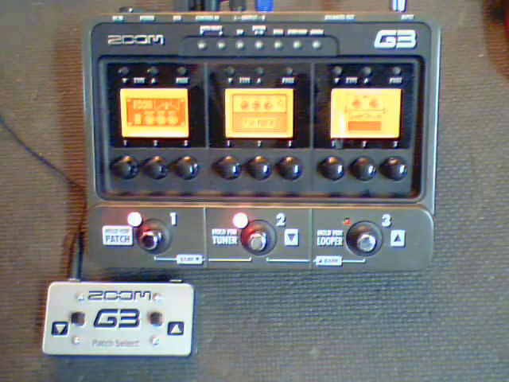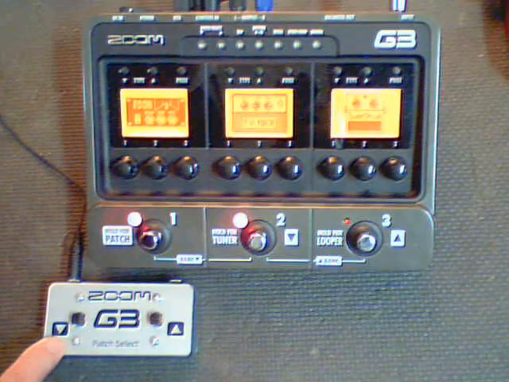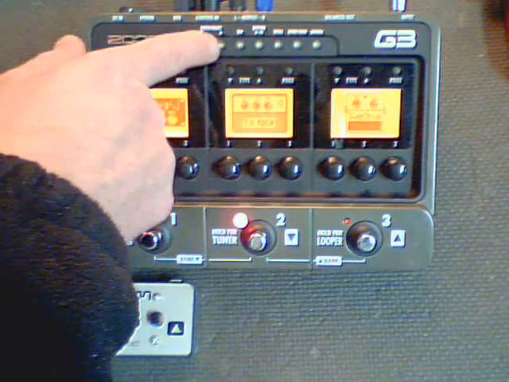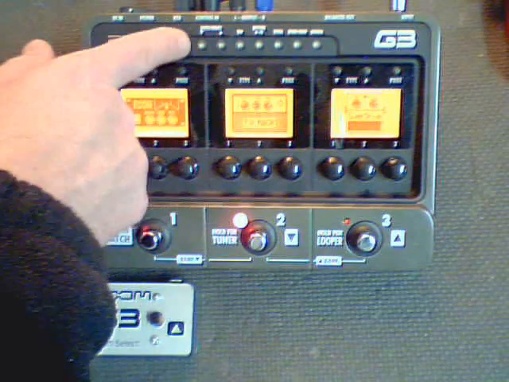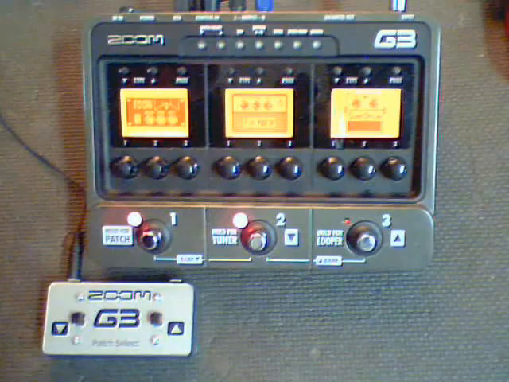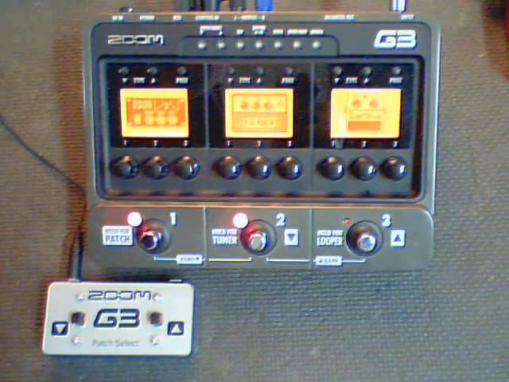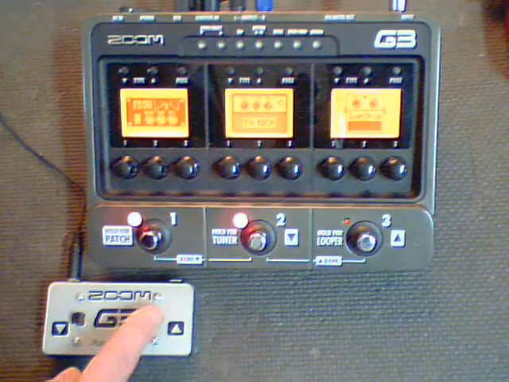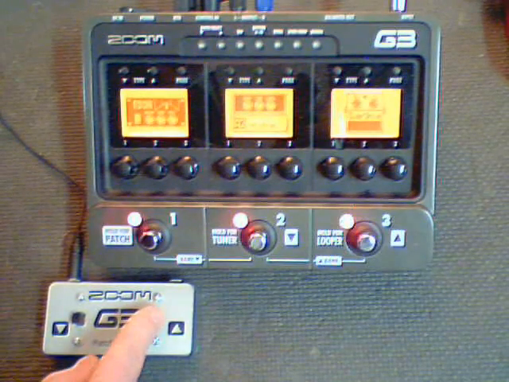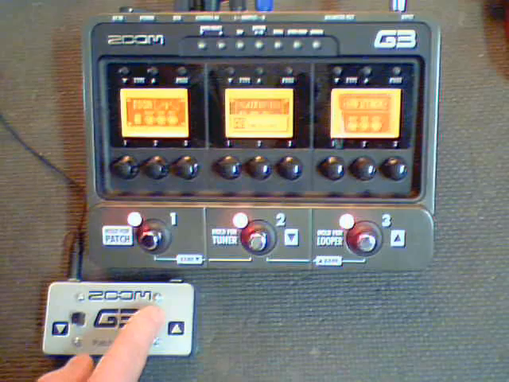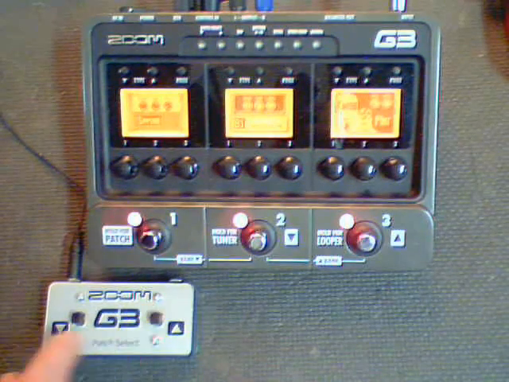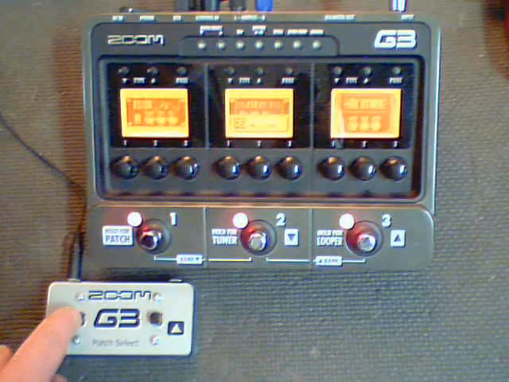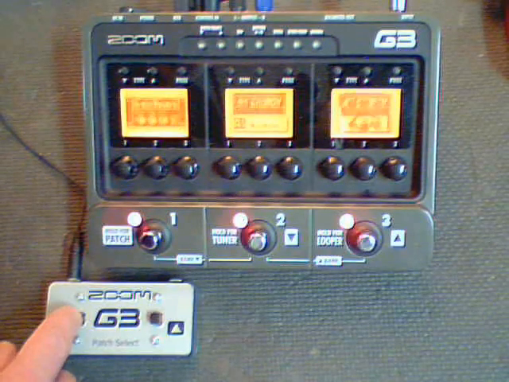What it does is, here, patch down, here, patch up. It actually performs the exact same functions as these. But I don't have to be sitting down in front of the unit to make it work. I can be standing up, and here I'll press the patch up button, and again just every tap pushes me right through the different patches. I'll now press the down patch button, and then down we go, back down to A0.